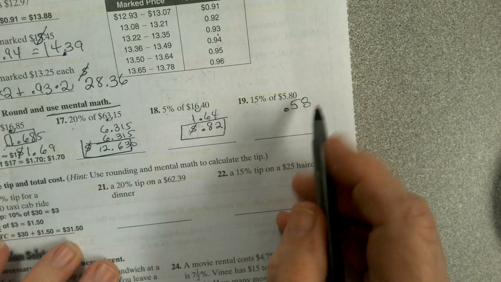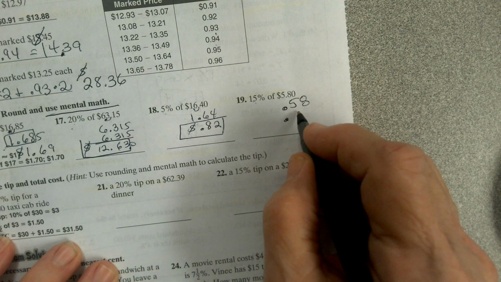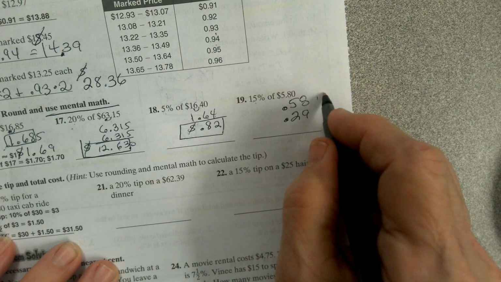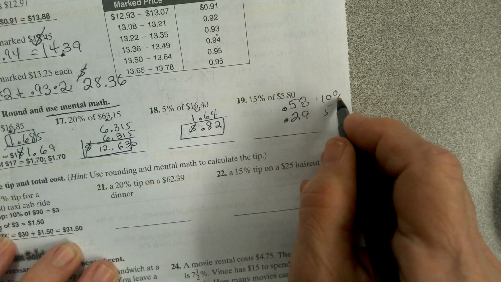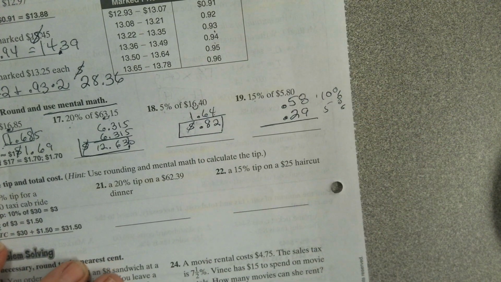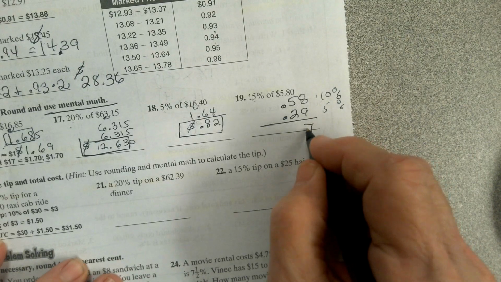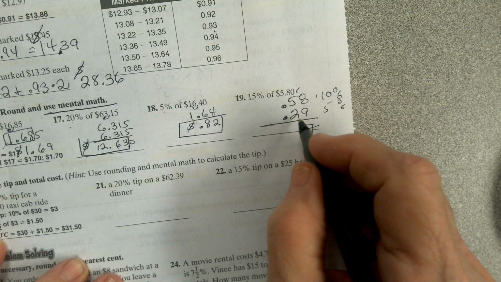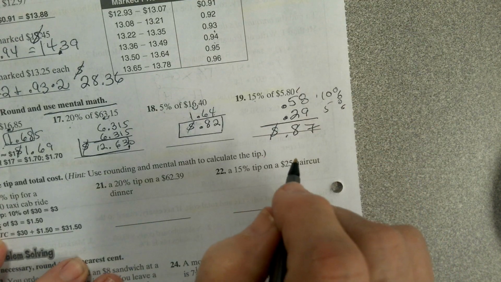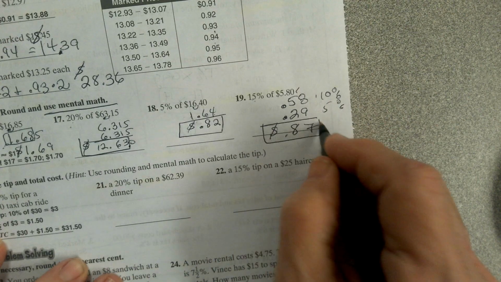So I'm going to take half of this 58, which is, somebody take, is it 29? 29. And then 10%, 5%, and I just add them up together. And that's how you, in a restaurant, you could do that very quickly. And so that comes to 0.87. Is 0.87 there? Yes. Okay.